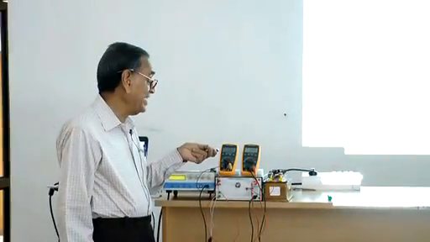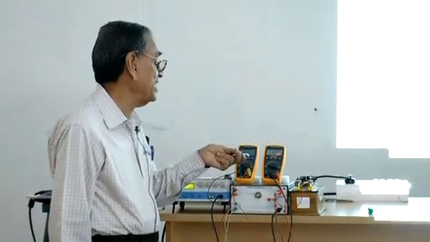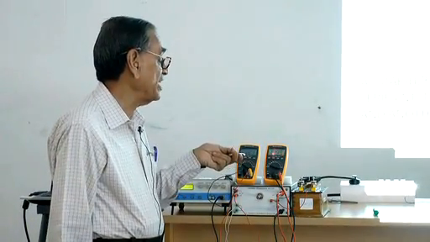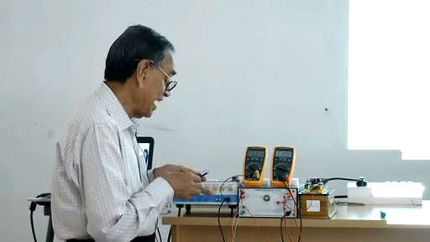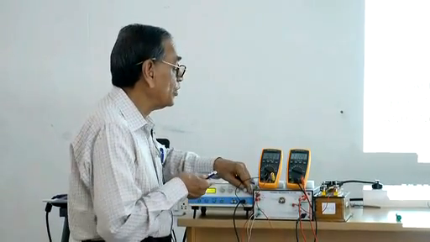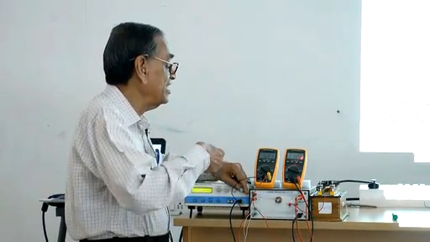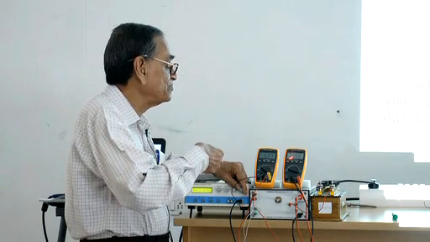Then I get the RMS AC voltage across 50 ohms. I adjust the amplitude to keep this voltage 1 volt.